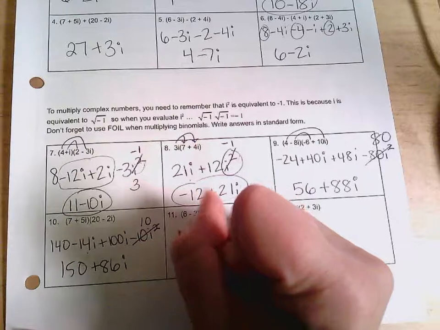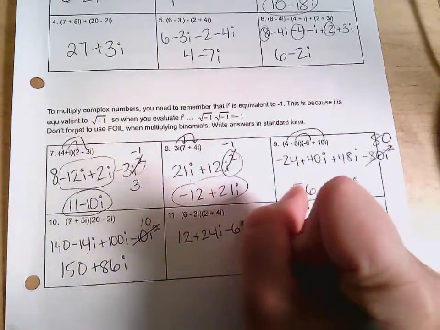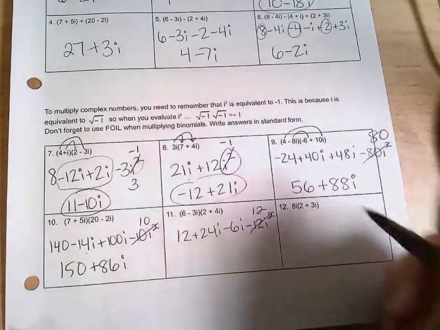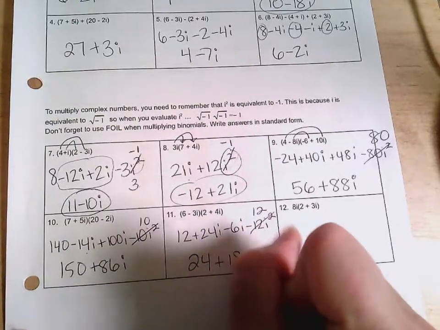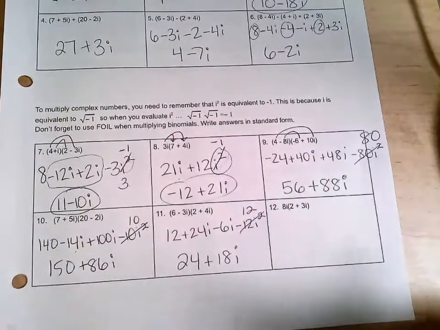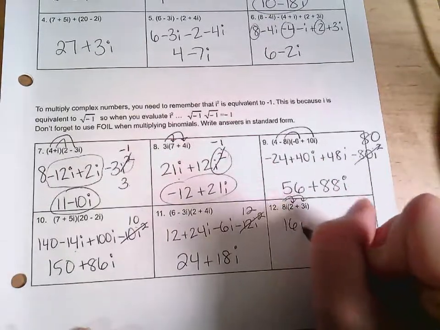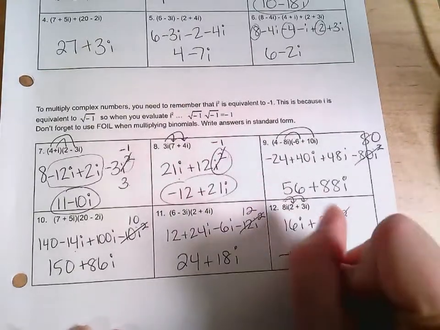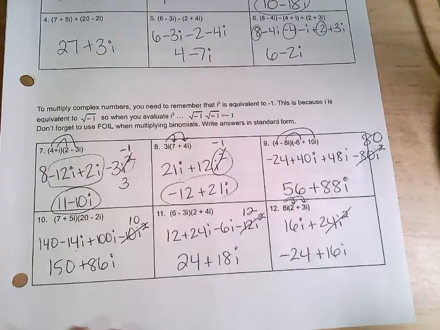This one, 12 plus 24i minus 6i minus 12i squared is the same as positive 12. So I'd have 24 plus 18i. And the last one, the distributive property, 16i plus 24i squared is really negative 24 plus 16i.